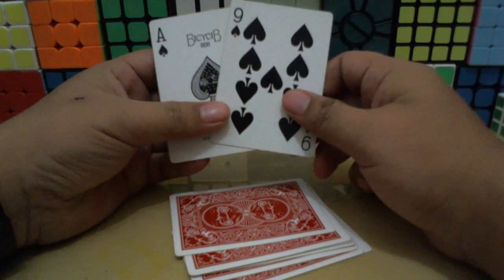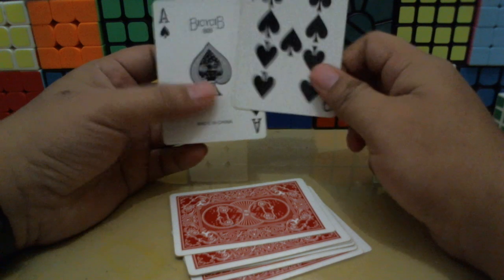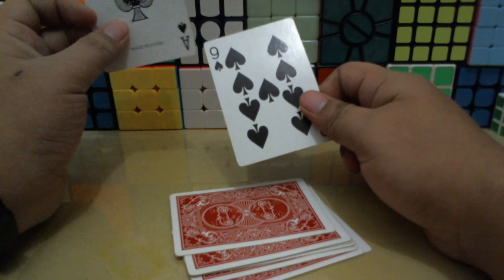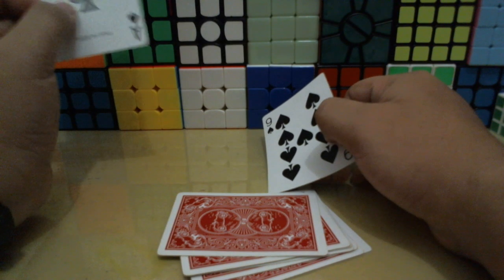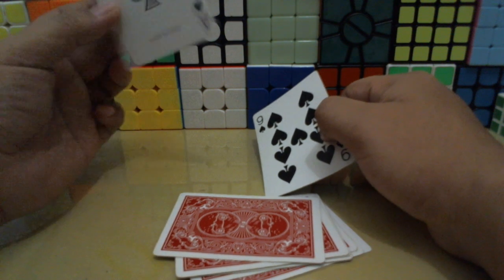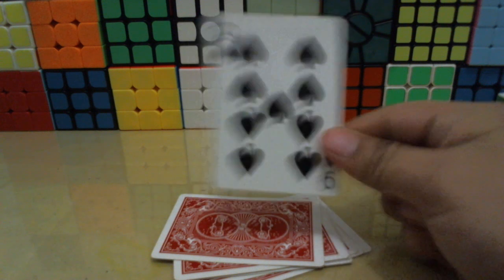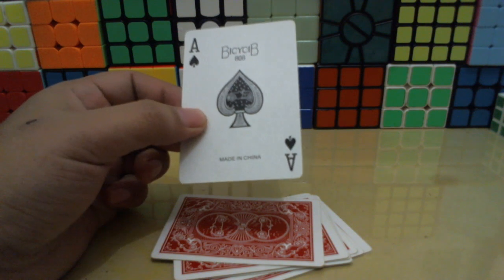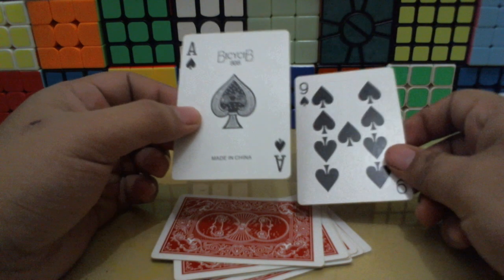Okay. So what will happen is that at the beginning, the spectator will have to choose between these two. Yeah, so this is one important part of the trick. If the spectator chooses these, Penn will win via royal flush. But no, if the spectator gets this one, Teller will get this, and he will win via straight flush. If Teller gets this, he will win with a royal flush. Either way, Teller will win.